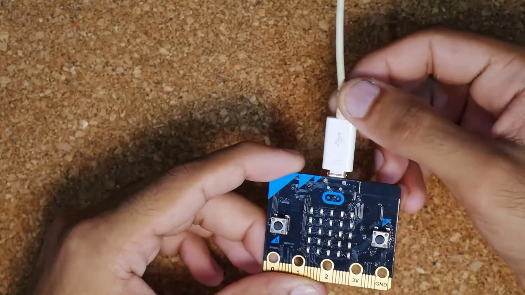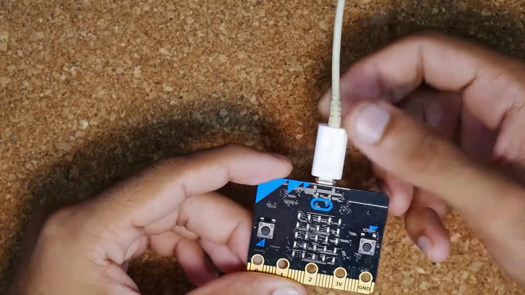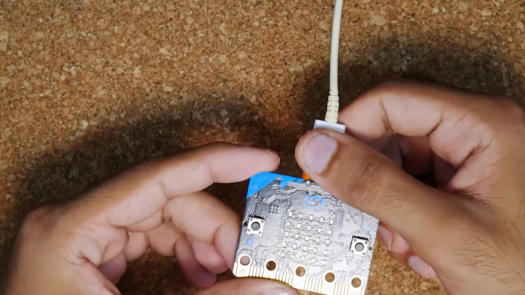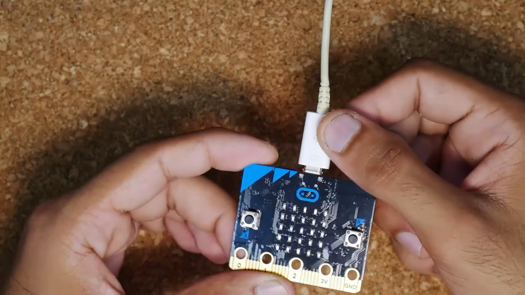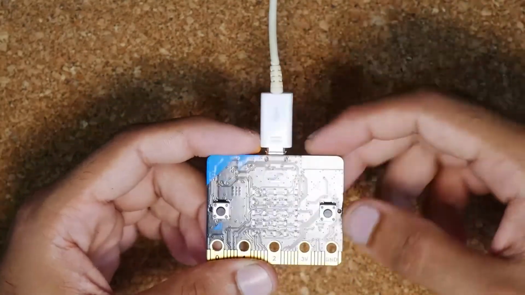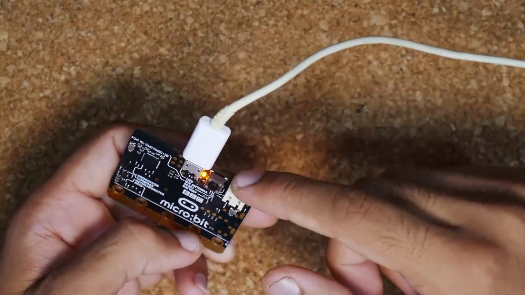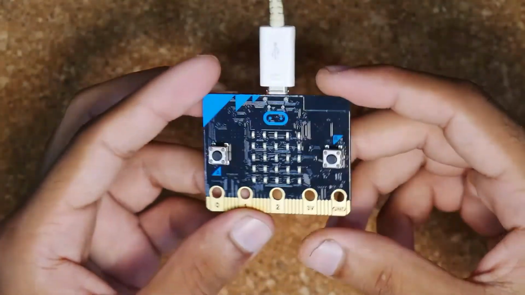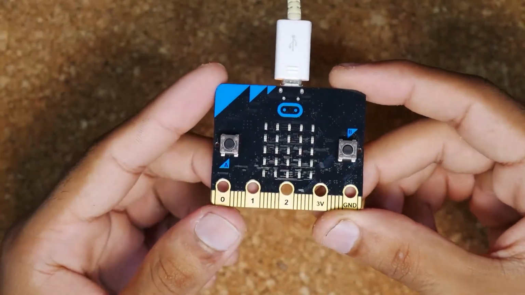So again, right now I have the microbit connected with the USB cable for power, but this doesn't need to be connected to your computer. It can be connected to any sort of wall outlet, or you could also be powering your microbit off of the battery once the code is flashed. So now that we have this here, let's test out our code.